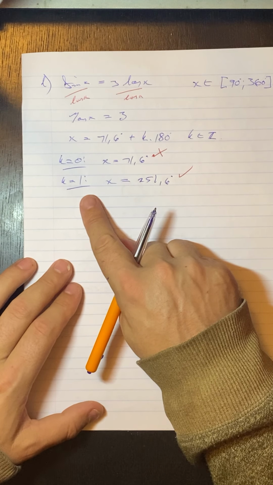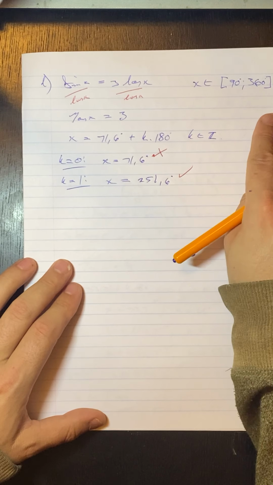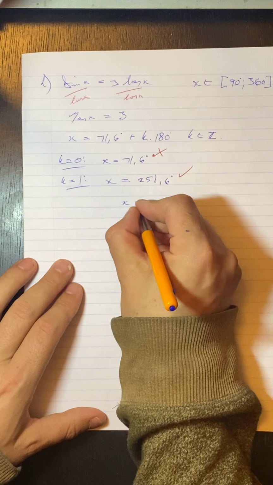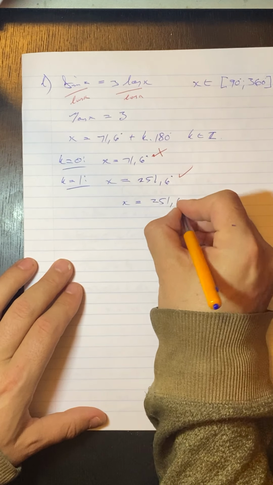No point going in when k is equal to 2, I can see it's going to be outside. So here we only have one solution. X is equal to 251.6 degrees.